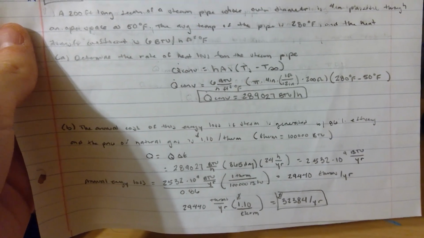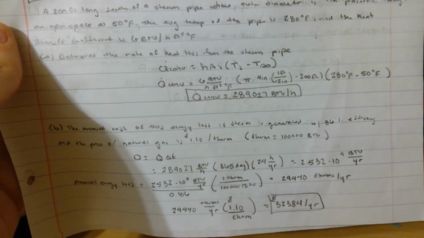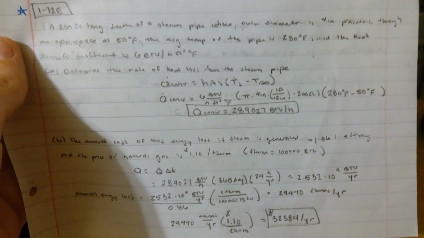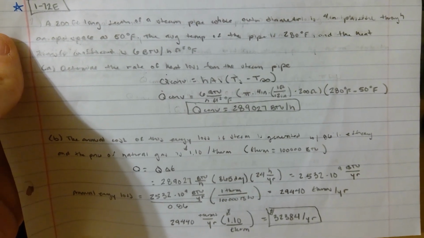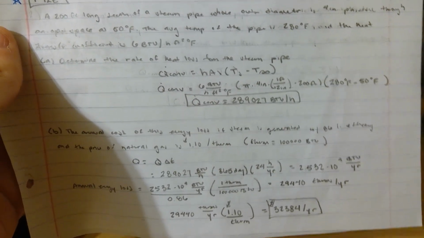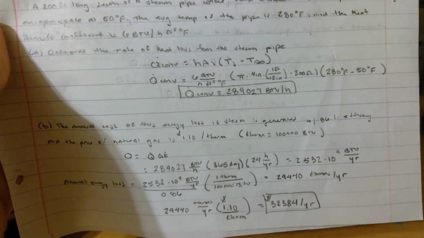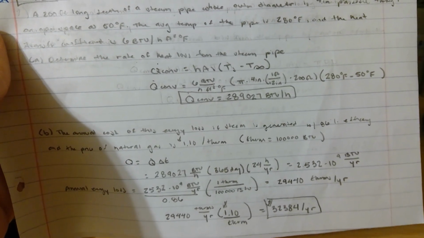For the second part, we would like to determine the annual cost of this energy loss. Here we are able to use that Q is equal to Q dot delta T, which we are given that information, and determine the annual energy loss by using the conversion factor given and determining that it is $1.10 per therm, which we are then able to get a value of $32,384 per year.